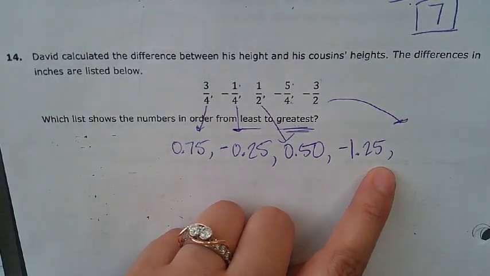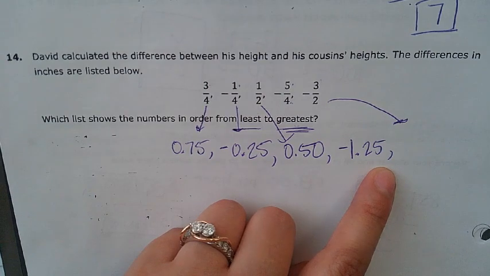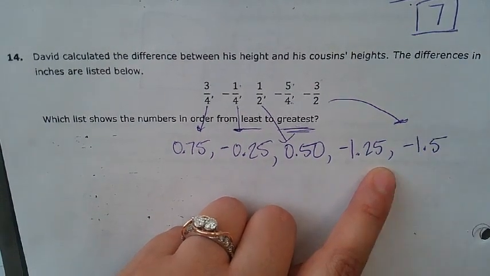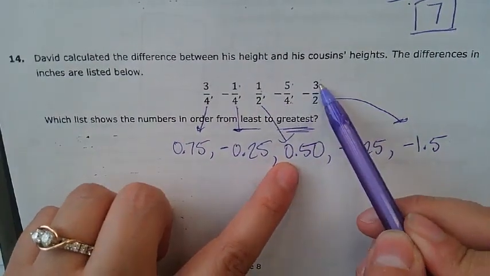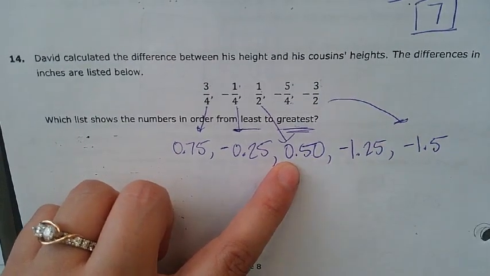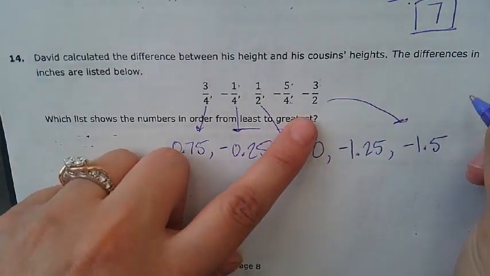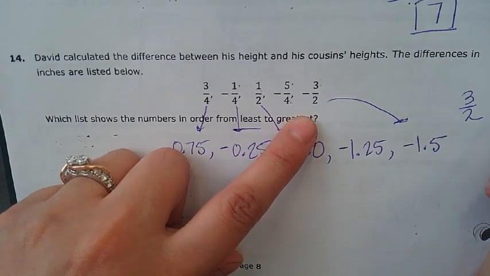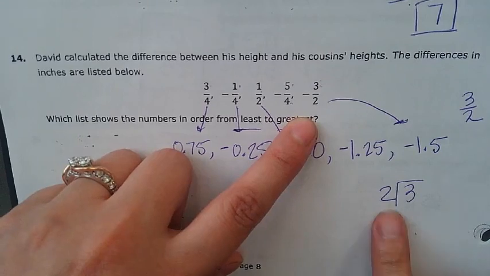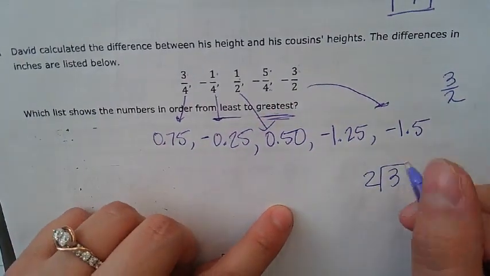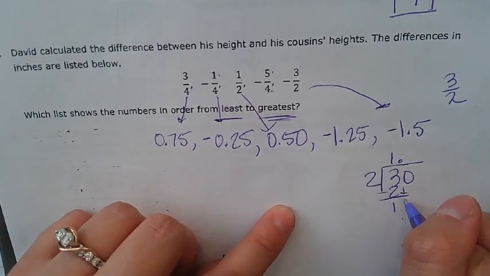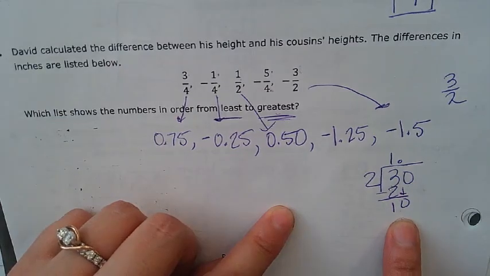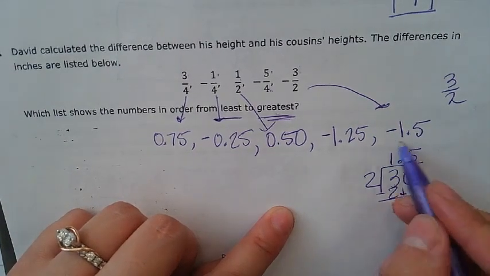Does anybody know by heart what that is equal to? Okay, Ian. Negative 1.5. Yes, how do you figure that out? Because 3 is 1.5 times 2. Oh, I see, because you said 50 cents times 3, right? Or you can do TIVO: top in, bottom out. How many times does 2 go into 3? 1. Bring a decimal. How many times does 2 go into 10? 5. Therefore, we have 1.5.